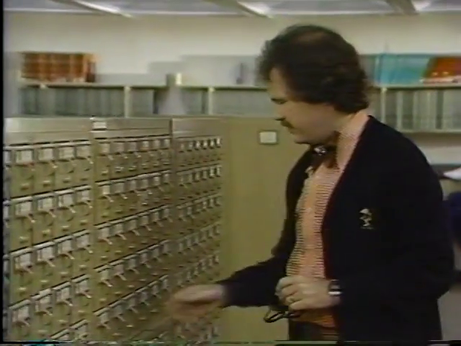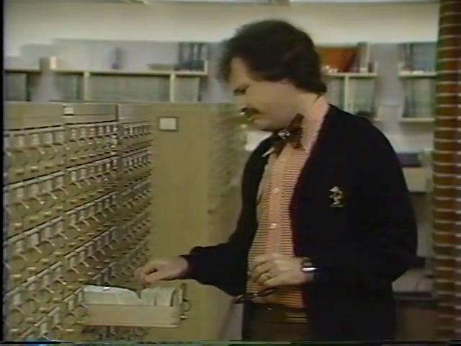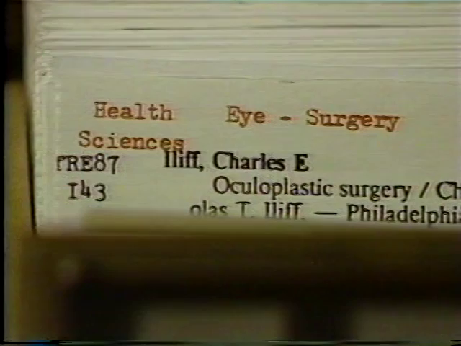Now, if the book is not in the main library, as is the case with this one, the card will indicate which departmental library has it. For example, this book can be found in the Health Sciences Library.